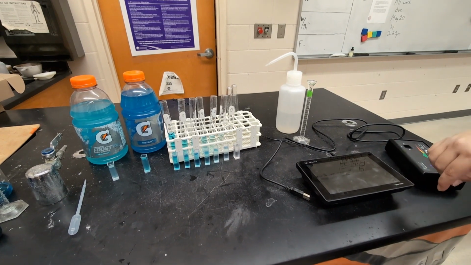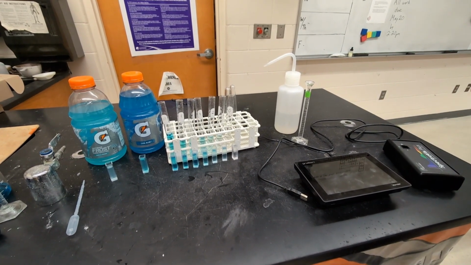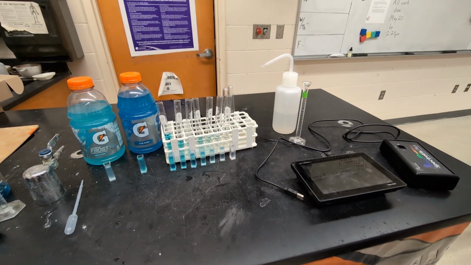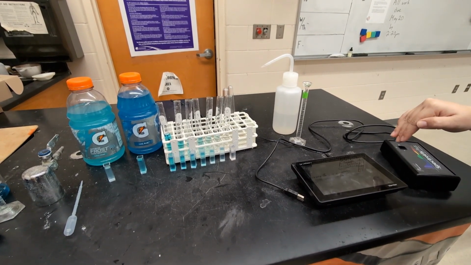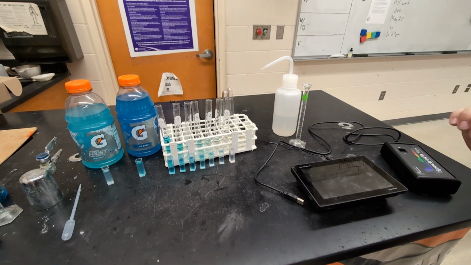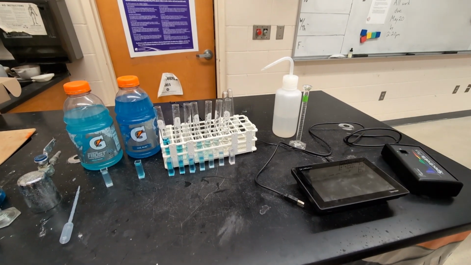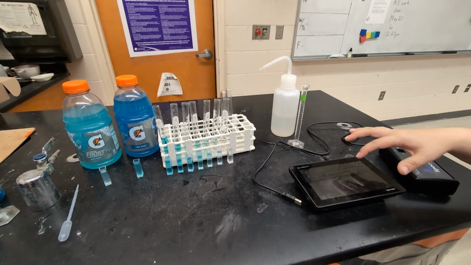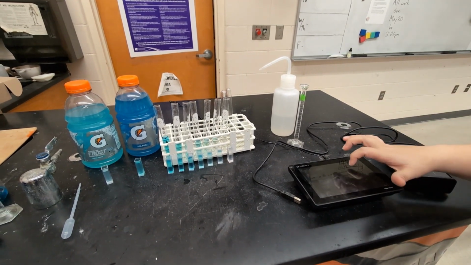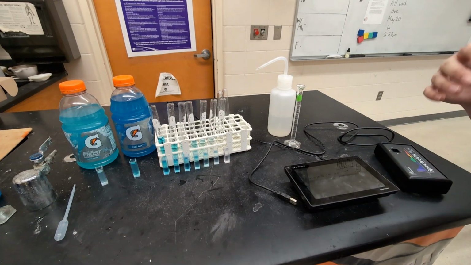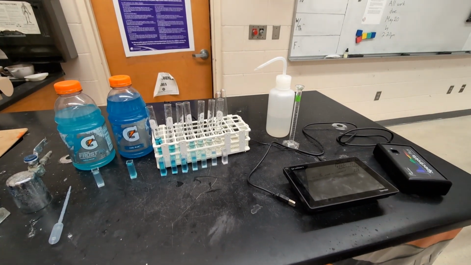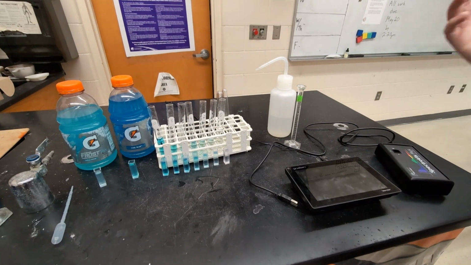Okay, so now that you have your dilutions created, we're going to place these one at a time into the spectrophotometer. Make sure that your spectrophotometer has been blanked with deionized water, and then set to 630 nanometers. Then if you want to, you can have students record the absorbance in the LabQuest itself or in your ProbeWare device. I usually have them do this by hand and record it on paper so that we can graph it separately and create the calibration curve at the end.